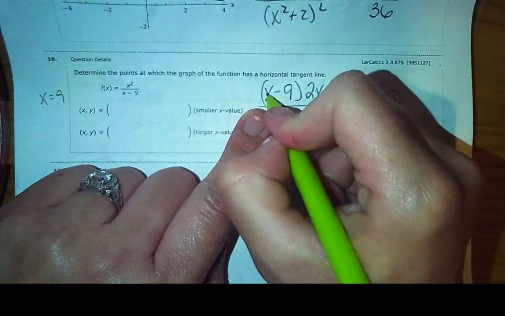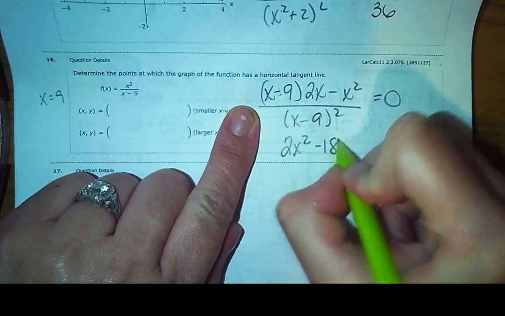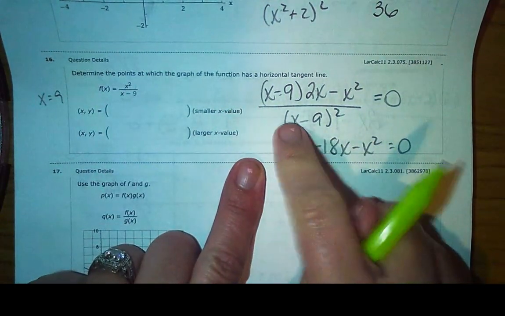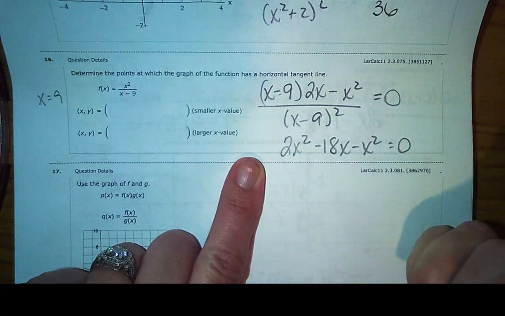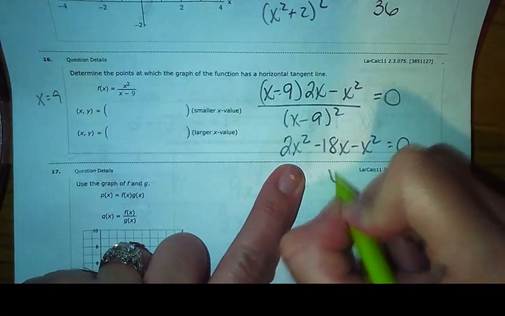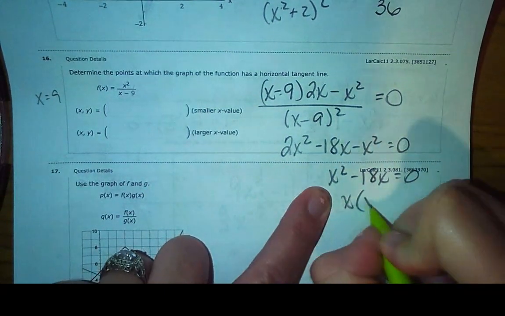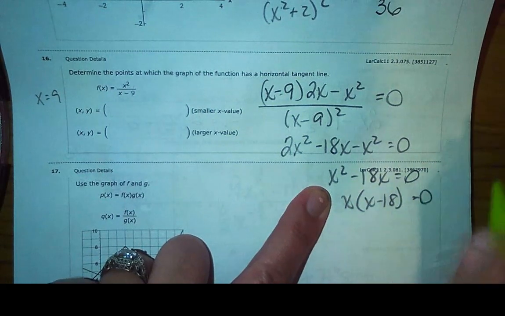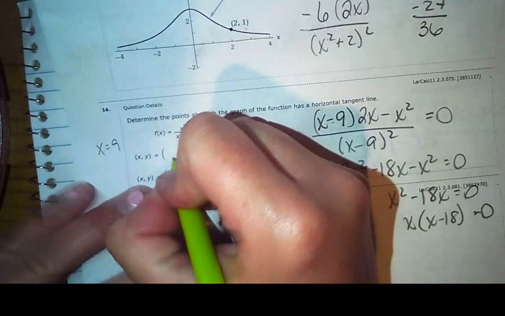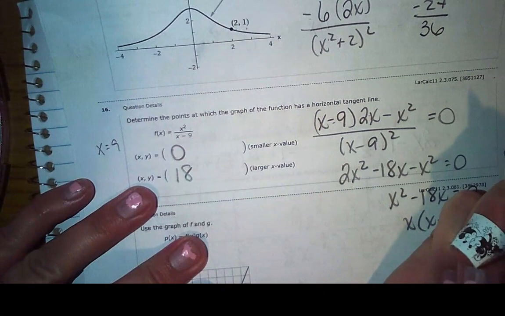So 2x times x is 2x squared. 2x times -9 is -18x, minus x squared equals 0. My denominator is still there, it's just not worrying me, so I'm going to ignore it. So what do I have? 2x squared minus x squared is x squared, minus 18x equals 0. Factor out an x, and my two x values are 0 and 18. At 0, I'm going to have a horizontal tangent line, and at 18, I'm going to have a horizontal tangent line.